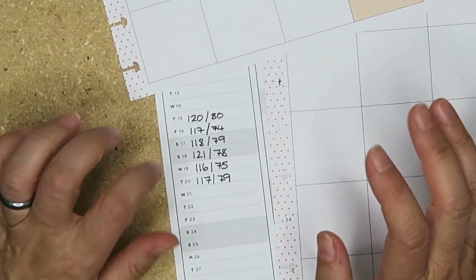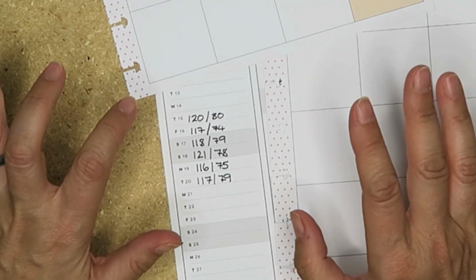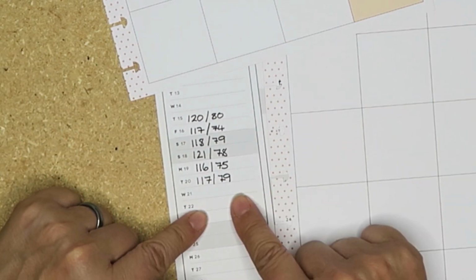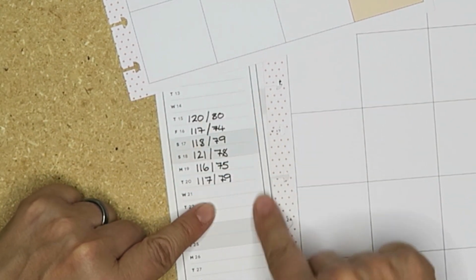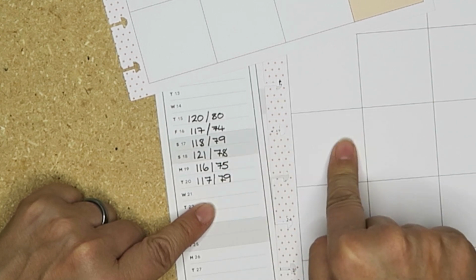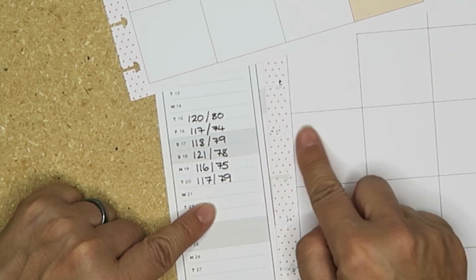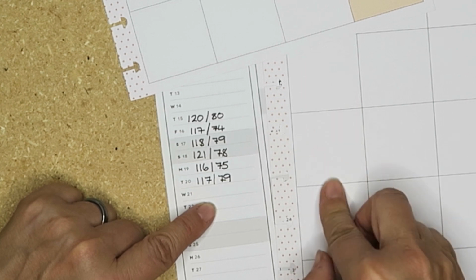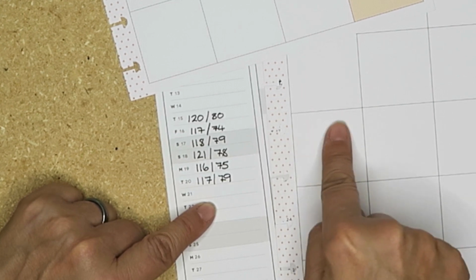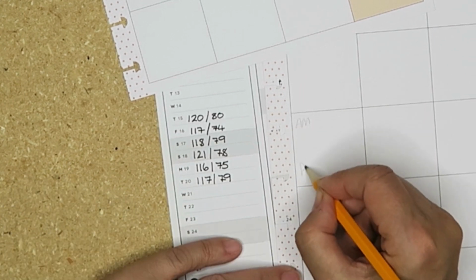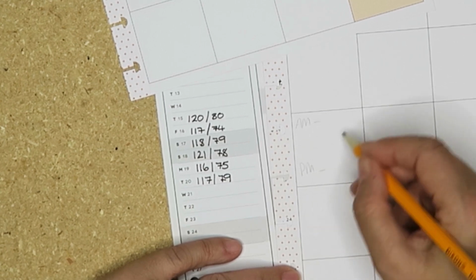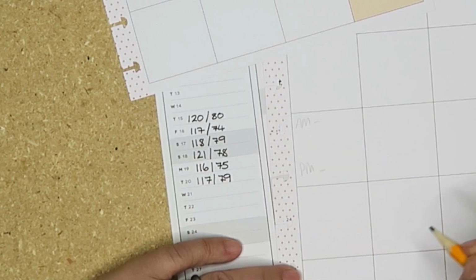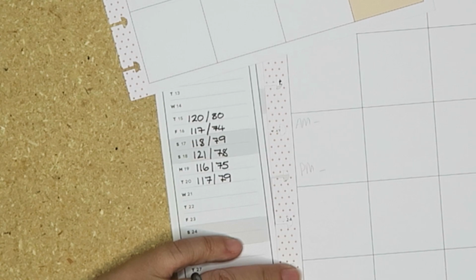Now, the other thing that you can do is use this for your health, and you can track your blood pressure. If you're tracking your blood pressure, you can do it in the Perpetual or in the monthly, especially if you're checking your blood pressure AM and PM. You can just do AM here, PM, and then put your blood pressure in or whatever you're doing there. But yeah, that's another thing that you can do, use it to track your blood pressure.